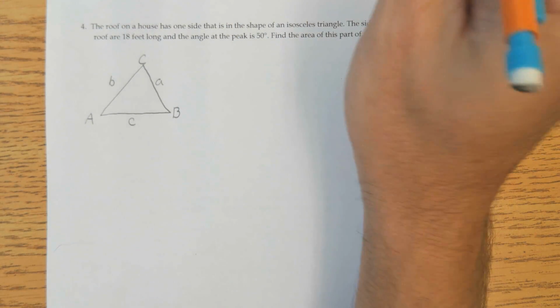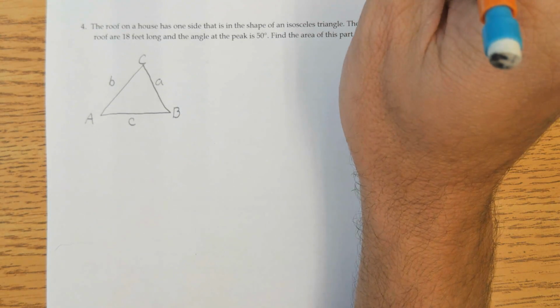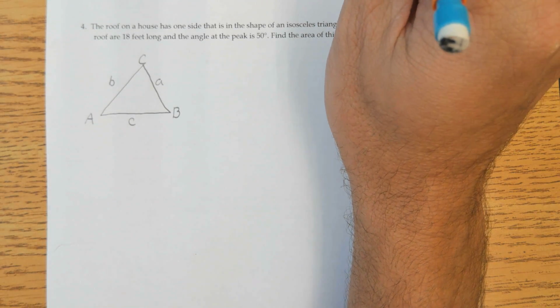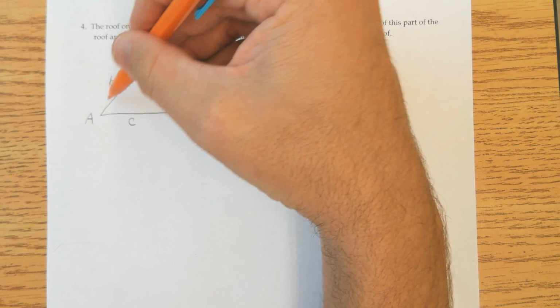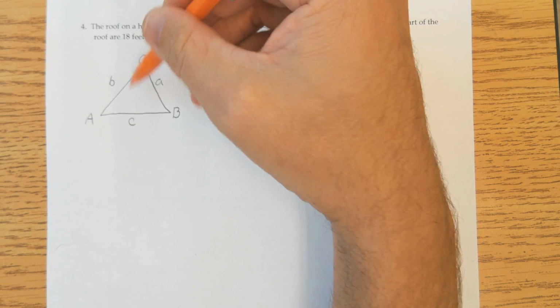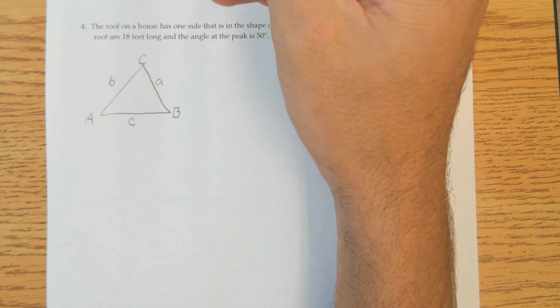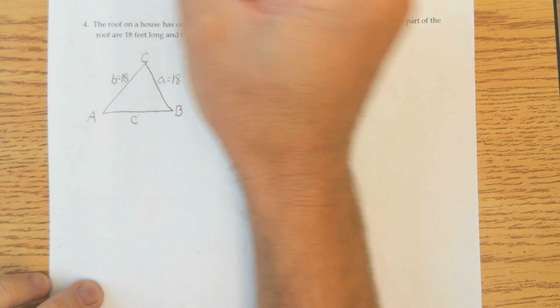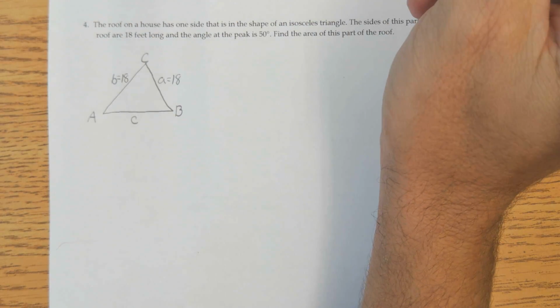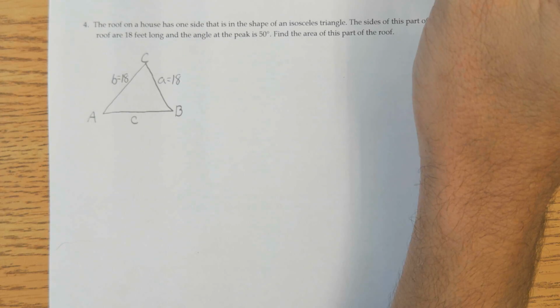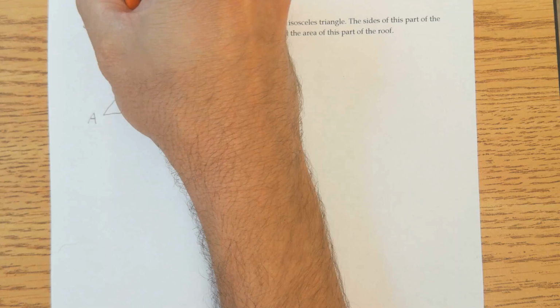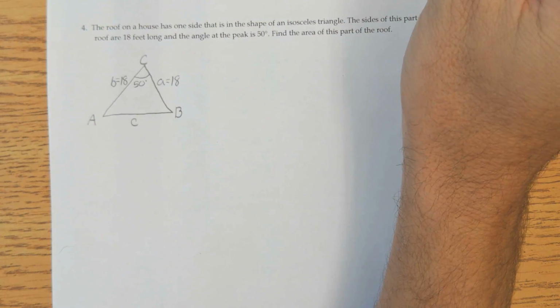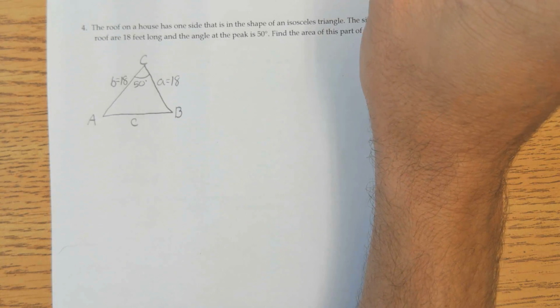What you need to recall is that it's telling us we have an isosceles triangle. An isosceles triangle is one where the two sides, the two legs here, not the base, are congruent. So based on the triangle I can draw, I can label b to be 18 and a to be 18. So little b and little a are 18. And it says the angle at the peak is 50 degrees. So that's the peak there.